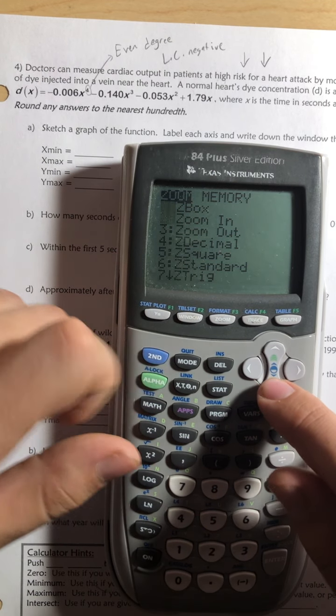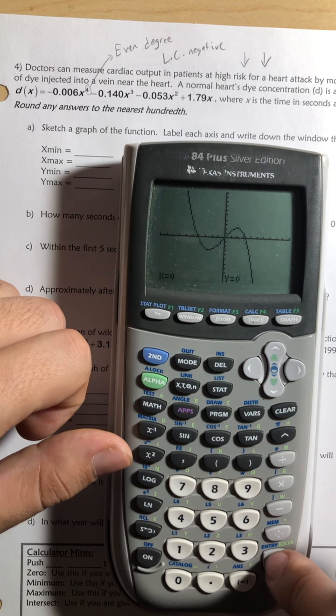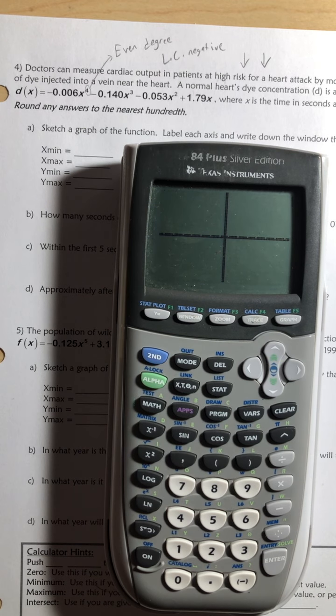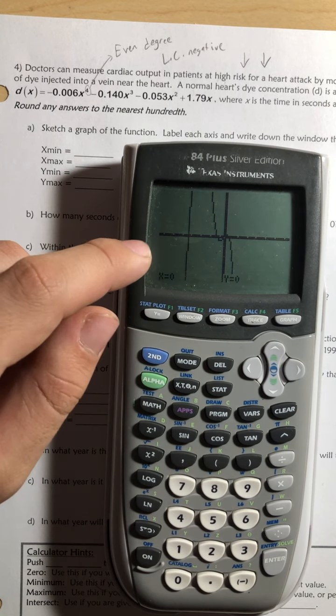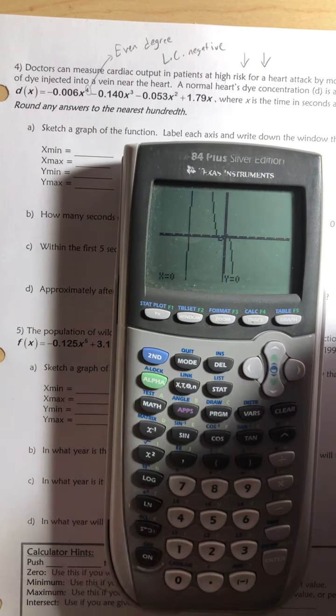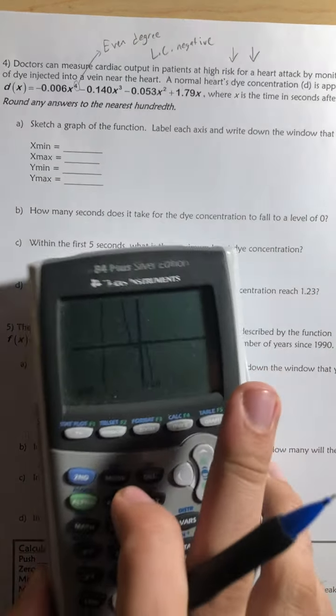So what I'm actually going to do is zoom out a little bit. So I'm going to use that zoom button. Zoom out. And if I press enter again, it'll just zoom the graph out. Okay. So here I can see it's all the way over. I can see both my ends are now going down, so I know I'm in good shape there.